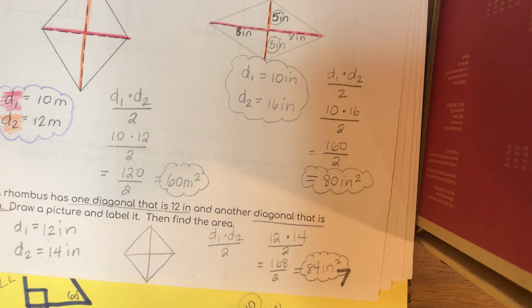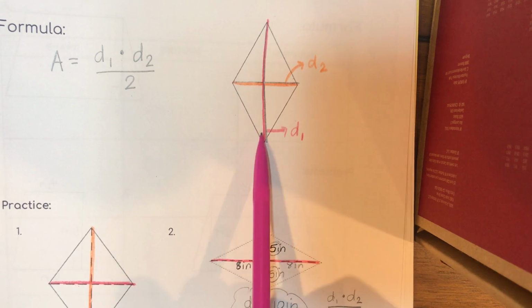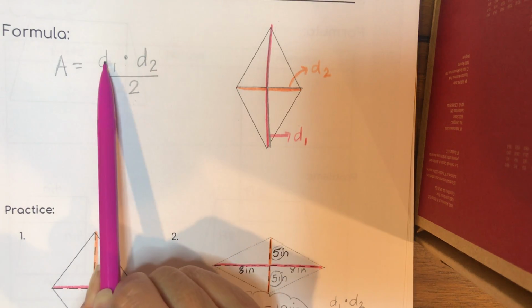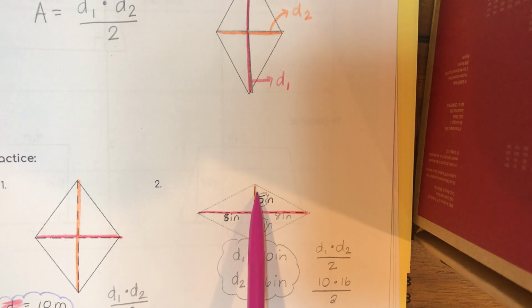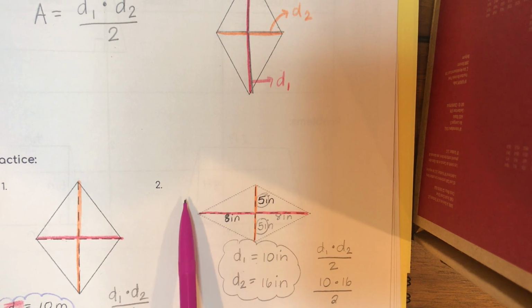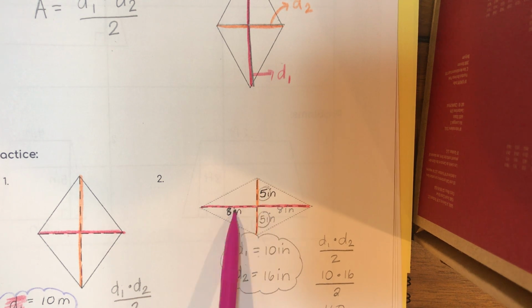Remember, in a rhombus, we want to know the entire length of the diagonal. If they give you the entire length, you're good. You just multiply them together and divide by 2. If they give you only half of it in the picture, you do like we did for practice number 2 and just repeat the number on each side and make sure you add them together to get the whole length.